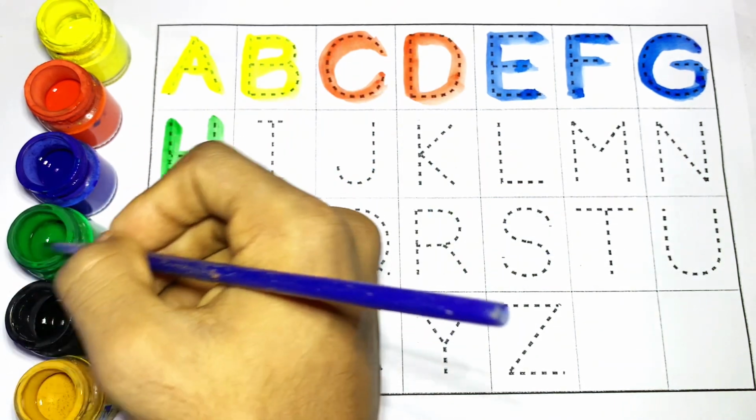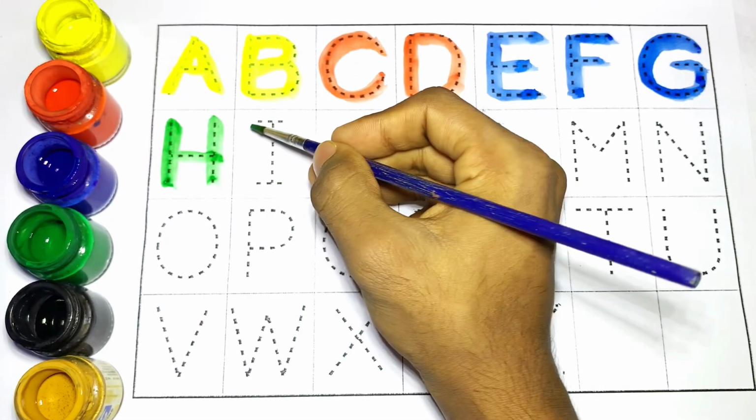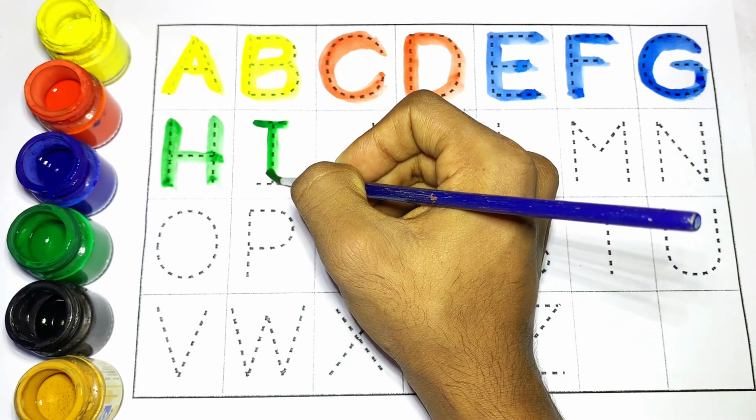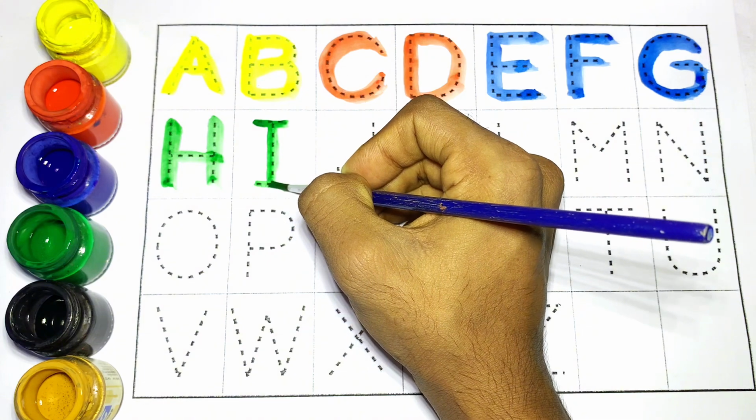Kids, again use green color and draw I. I for ice cream. The alphabets of I.